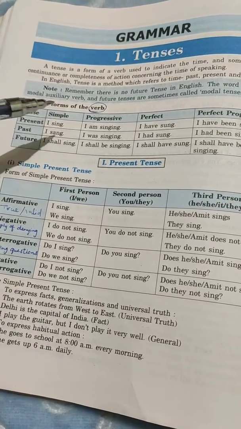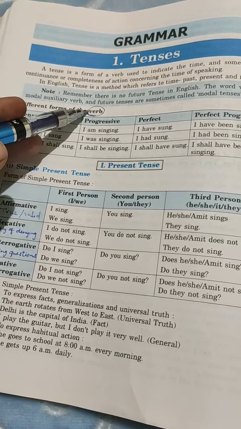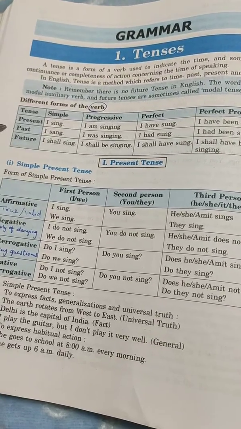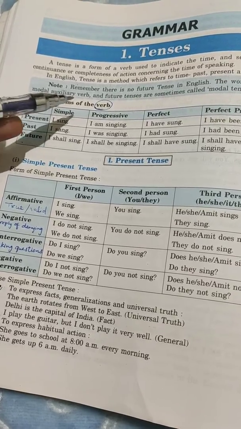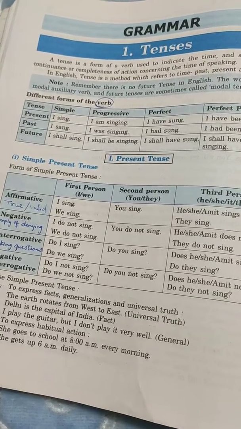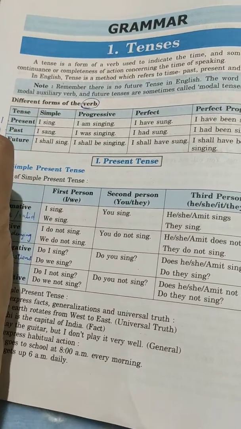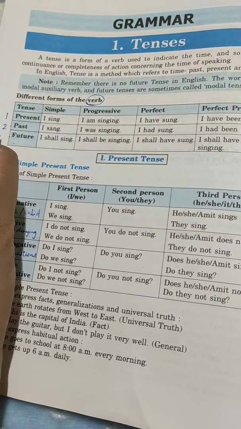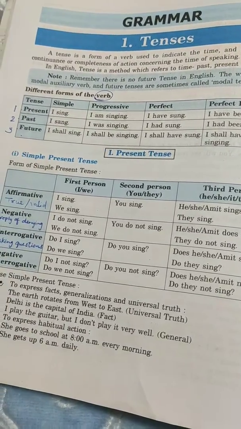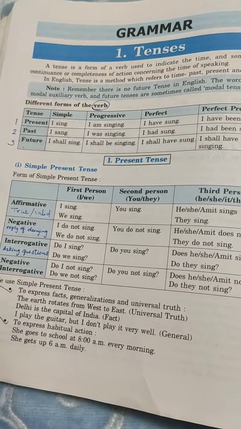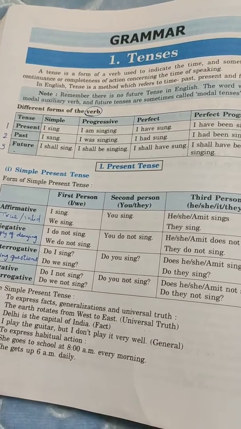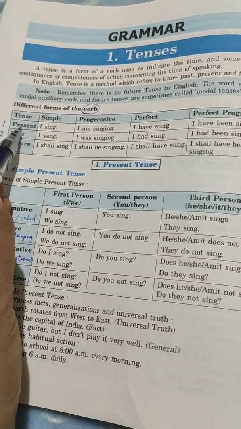And the grandfather is the verb. Now all these 3 tenses are the sons of the verb: son number 1, son number 2, son number 3. Okay students, a very simple way we are going to learn this. So now son number 1, that is present.